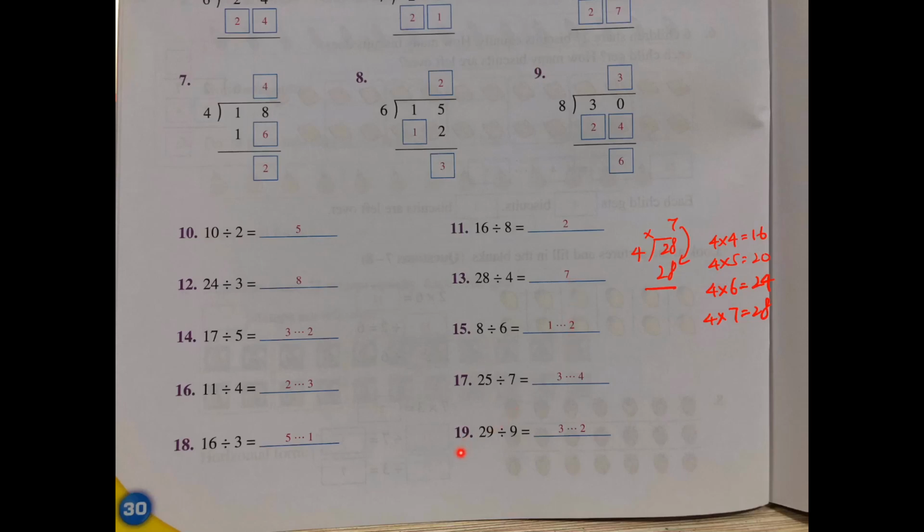And for question 19, 29 divided by 9. So this time for 9, 9 times 1 equals 9, 9 times 2, 18, 9 times 3, 27. 27 is still under 29, so 9 times 4, 36. So 36 is actually larger than 29, so we won't consider this.